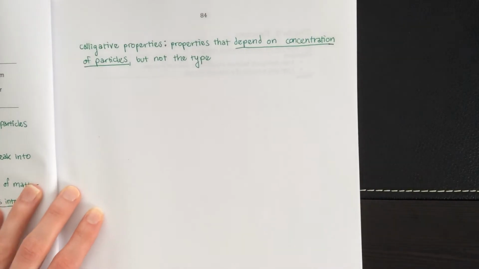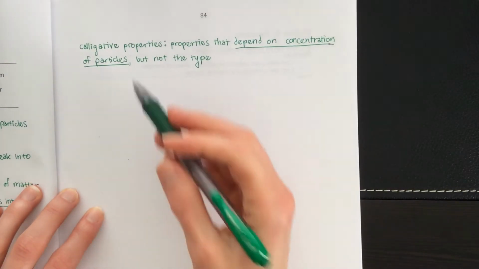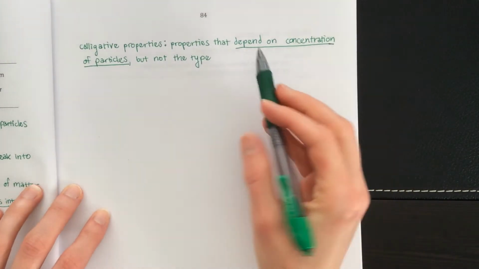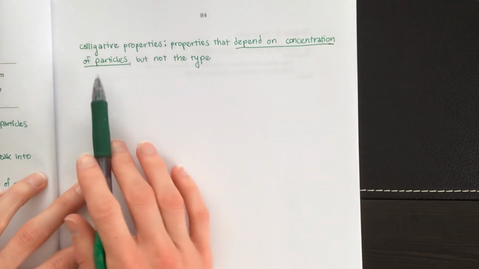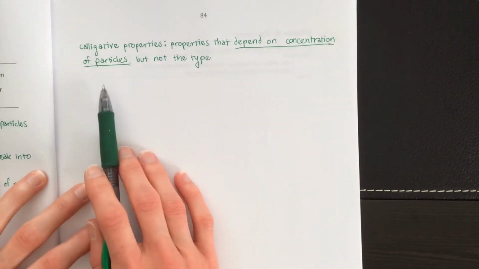Okay, so this will make more sense once we start talking about these different colligative properties, but just remember, it doesn't matter what the solute is, what you're dissolving, it just matters the concentration of particles.